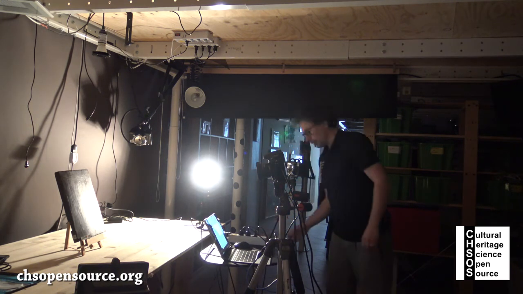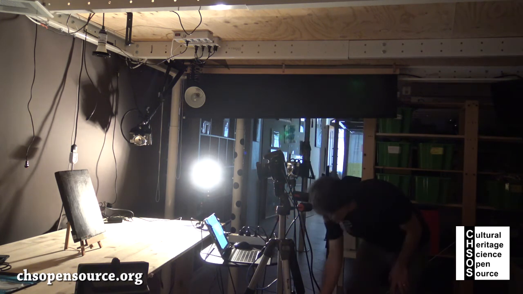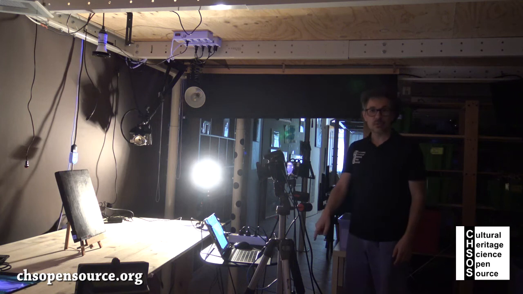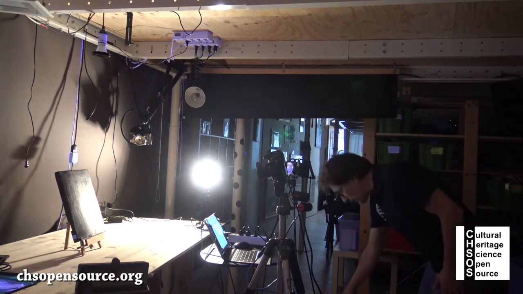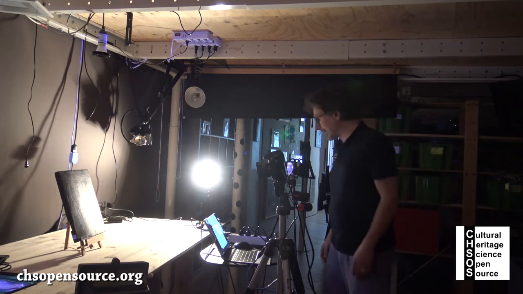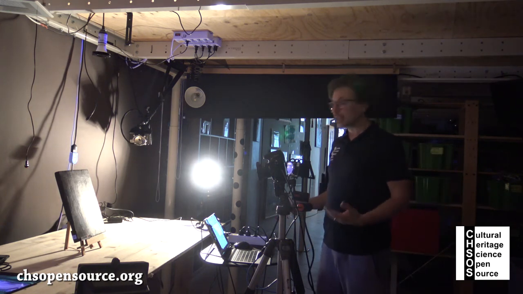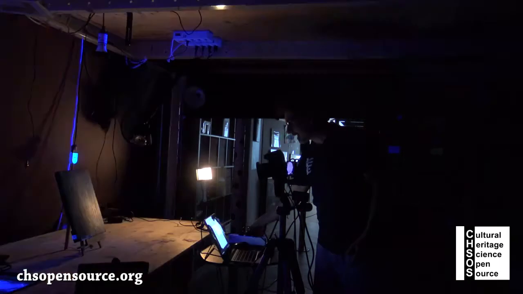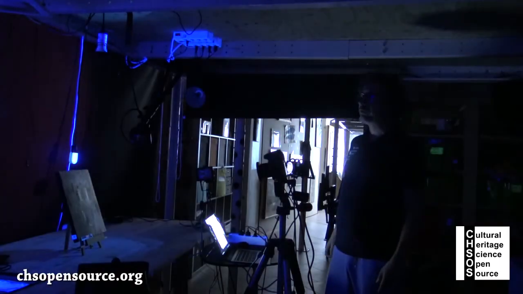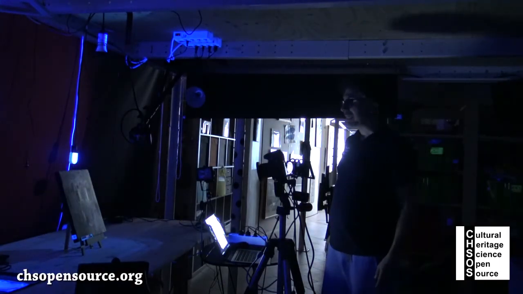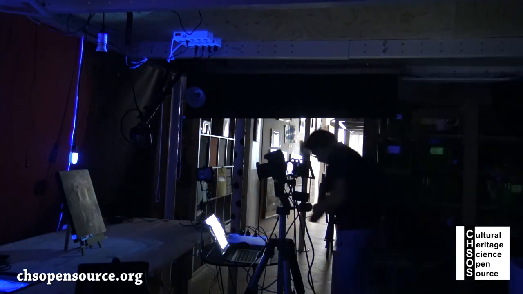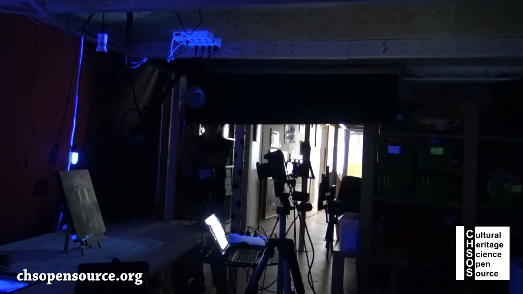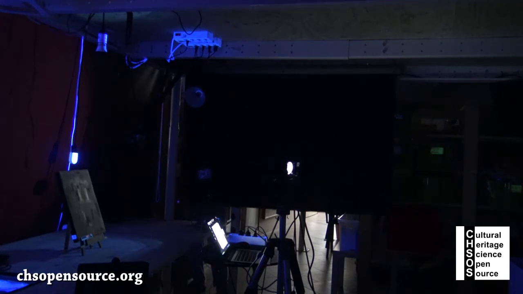Okay, so the lamp is on. Okay, it has a switch, so we have the lamp on and we can go directly to take our image. To take the UV photo we need the total darkness, so we turn off the lamp. Actually, we also lower this curtain. There is a little bit of light from outside.